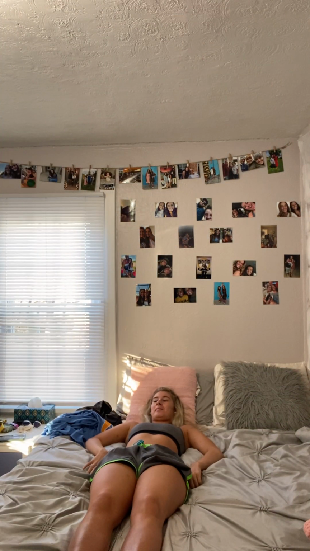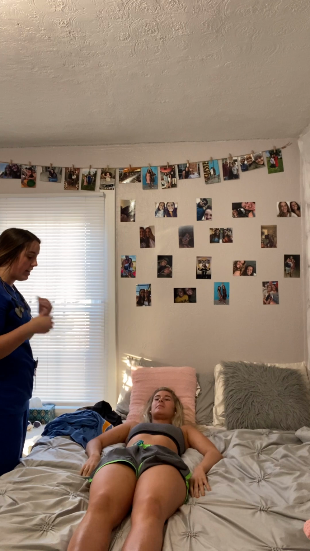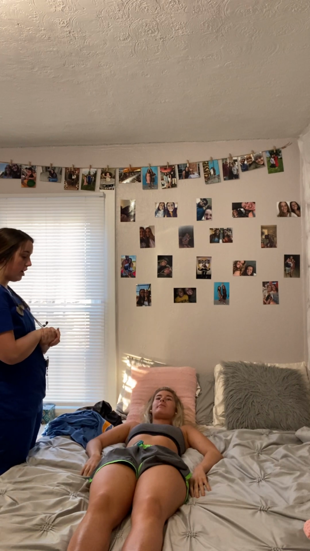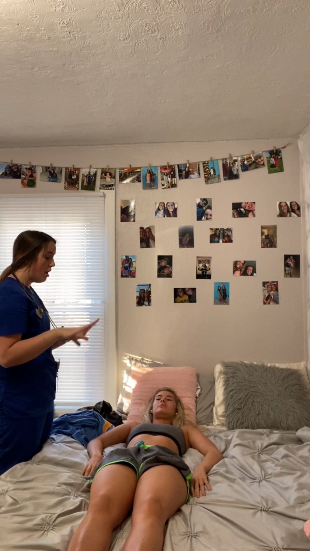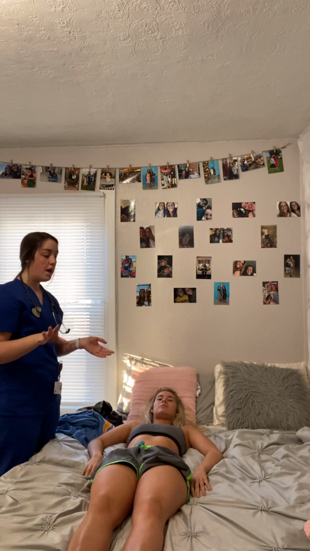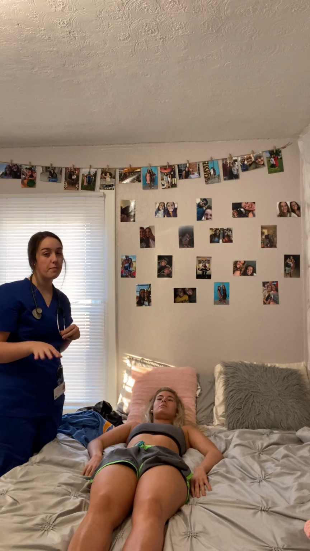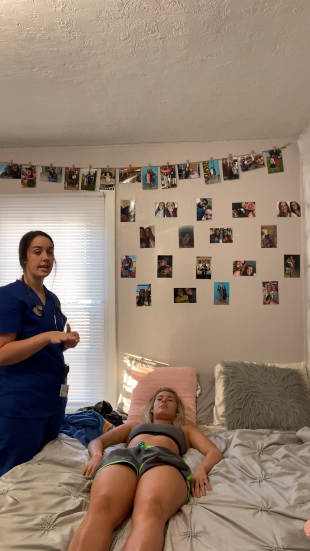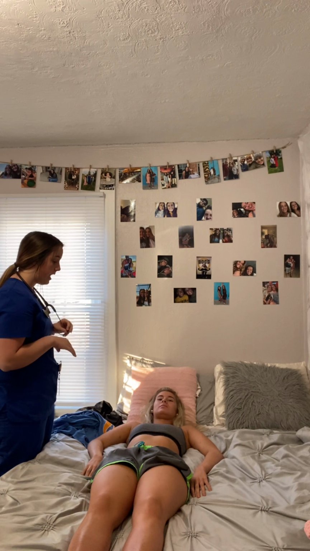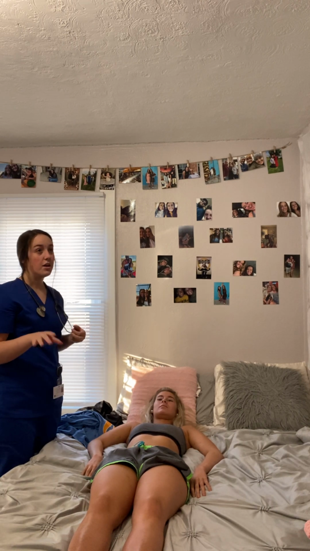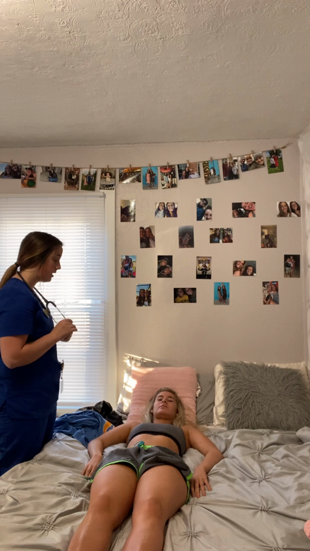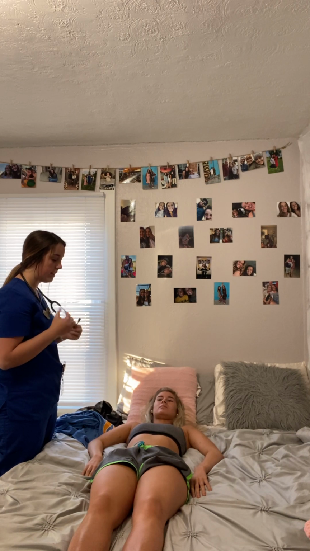Okay, so first I'm going to look at it. All four quadrants are symmetrical. It's a pretty even skin color throughout. No lesions or anything like that, except for a secondary lesion on the belly button, a piercing. And the umbilicus is midline. Anything else? I don't think so.